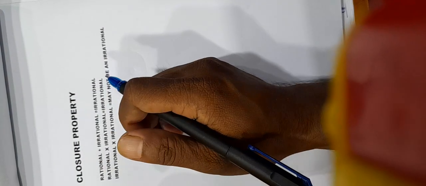Now let's discuss some more properties of irrational numbers. Closure property. This property we have earlier discussed in case of whole numbers and integers. You see, sum of two rational numbers: if a and b are rational, a plus b is rational.